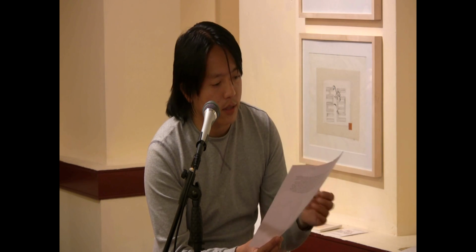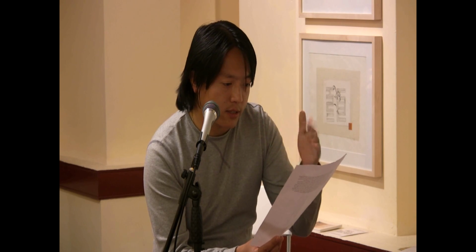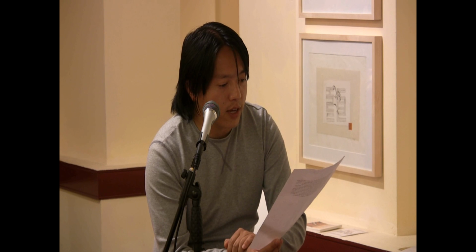And that is how the Thangka is usually painted or drawn. And that's the conclusion of the Thangka and also the conclusion of this lecture.